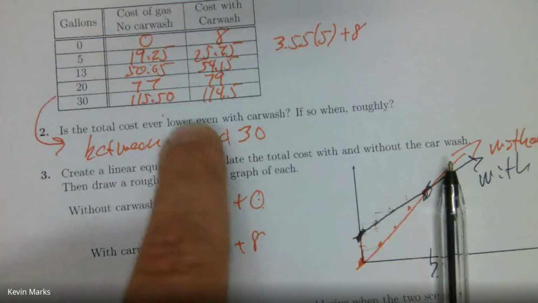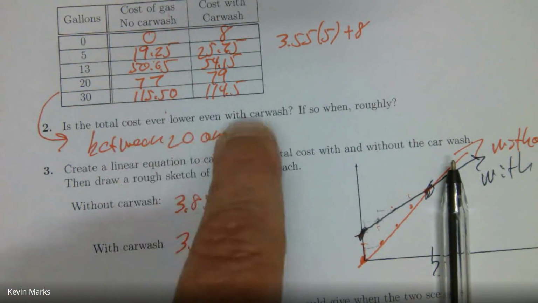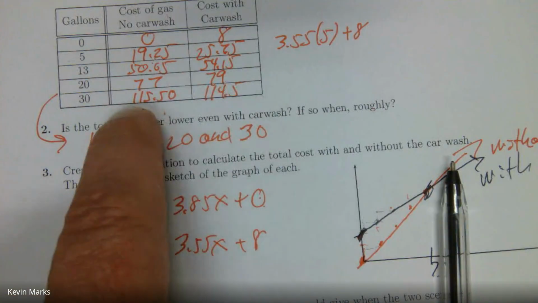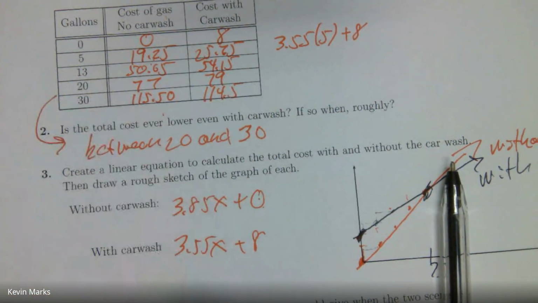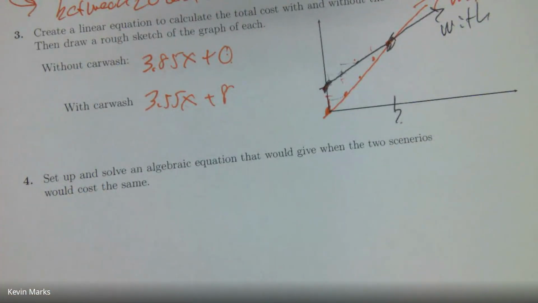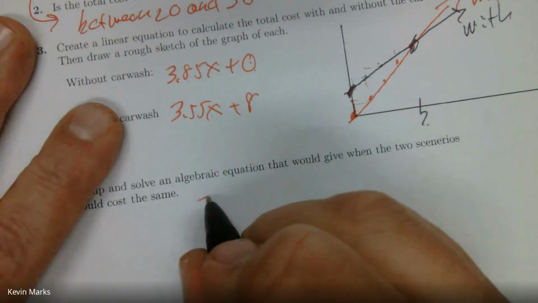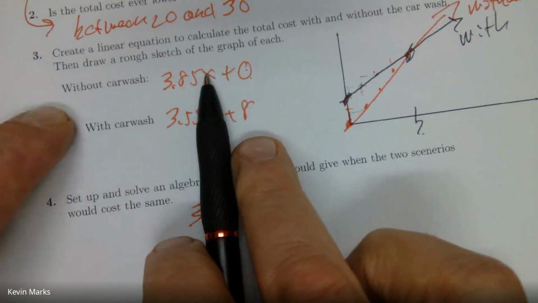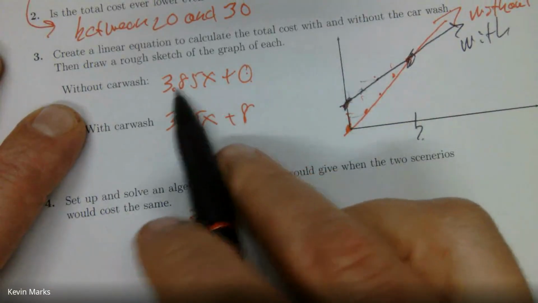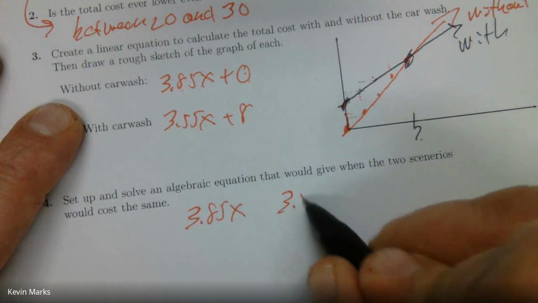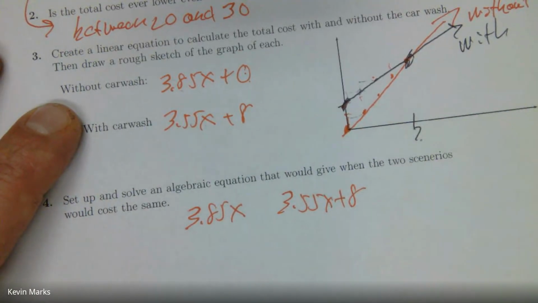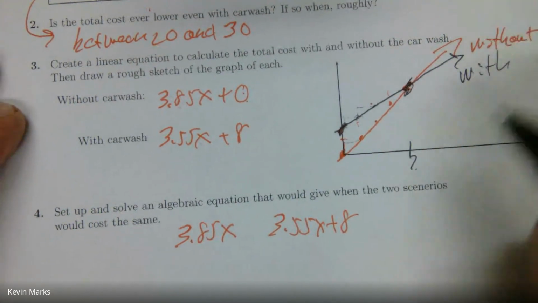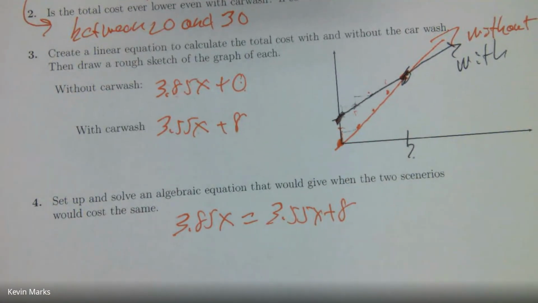Where is that number? Based upon the numbers we have, it's probably going to be between 20 and 30, right? Because see, at 20, this one's still more expensive, but at 30, now it's cheaper. So somewhere between 20 and 30. But how can I figure out where that is? Well, I have an expression, 385x. That's how much it's going to cost me in total without the car wash. But then 355x plus 8, that's how much it's going to cost me with the car wash. What do I want to have happen? I want them to hit each other. I want them to be the same. I want them to be equal.